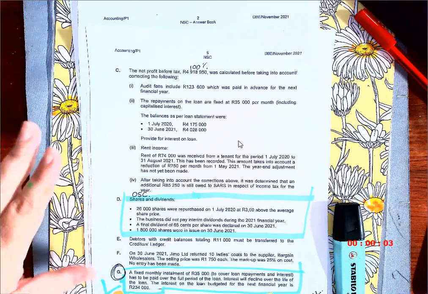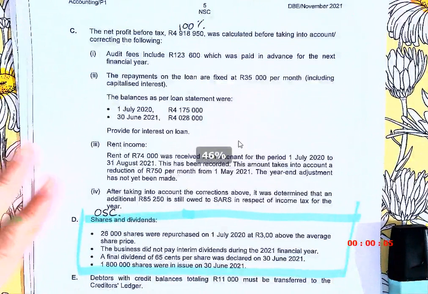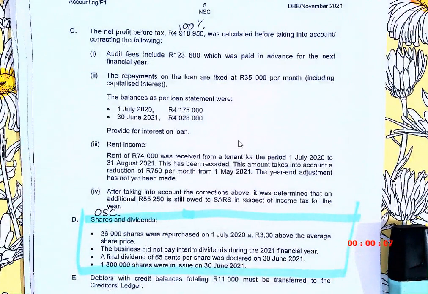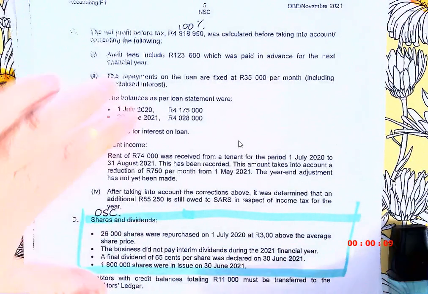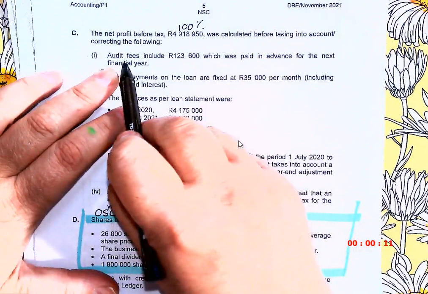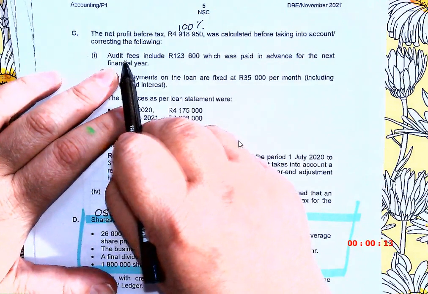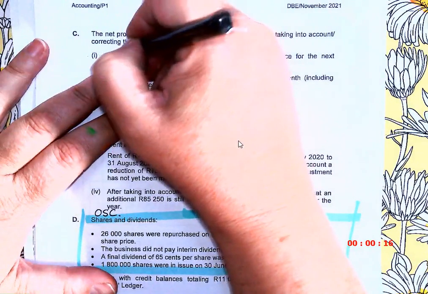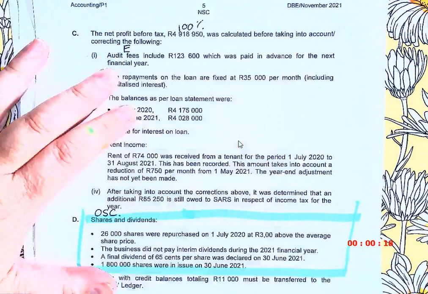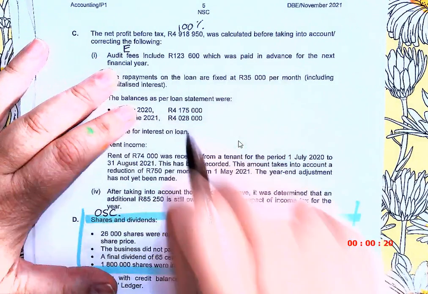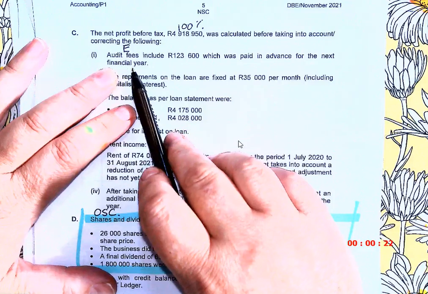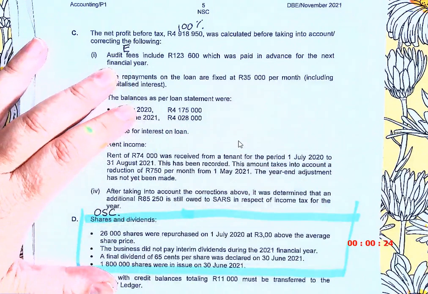Okay, so the first thing you do, and I want you to get into this habit, is you see: is this an income or an expense? It's an expense, so we are working with expenses. What do expenses do? If it becomes more, the profit becomes less. If it becomes less, the profit becomes more.